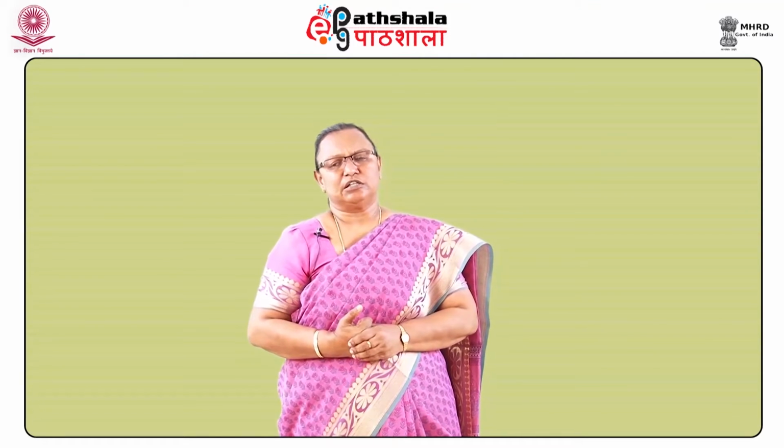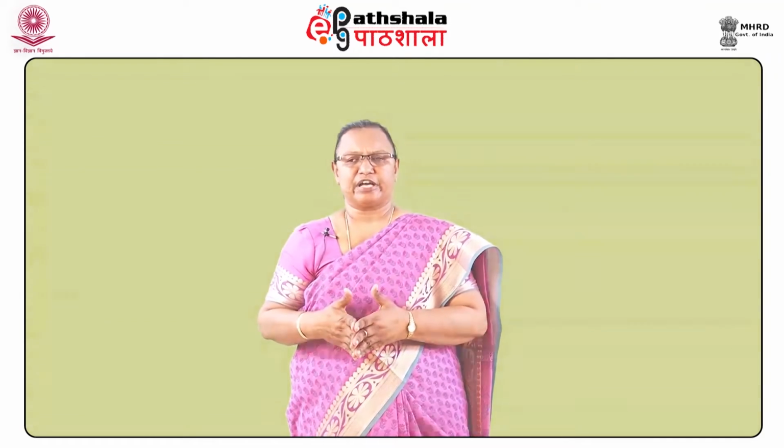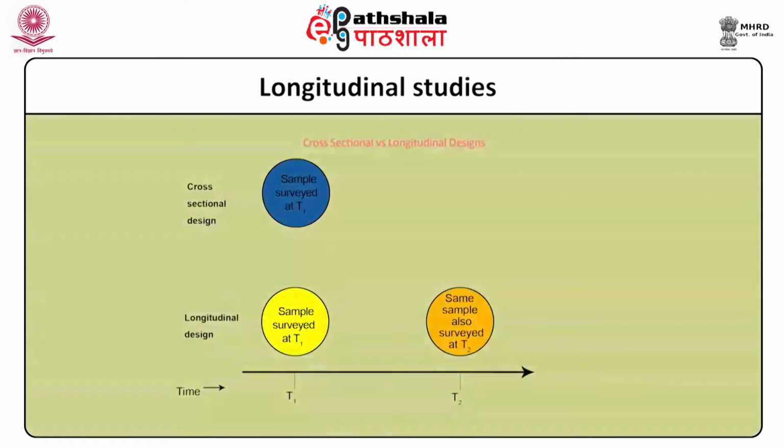We shall now look into another type of study, the longitudinal study. As you can see, the longitudinal study is carried out over a long period of time. The subjects are followed over time with continuous or repeated monitoring of risk factors or health outcomes.